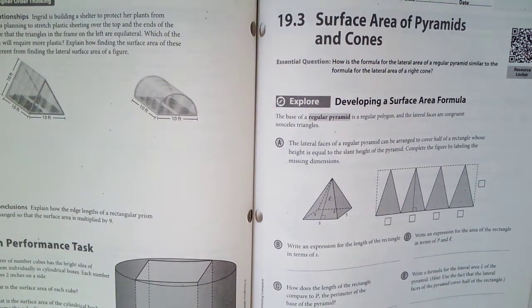So this is 19.3, surface areas of pyramids and cones. Hopefully some of you already got started on this. I forgot to post the video last week, and I apologize. But good news, this is the last set of videos. We're almost done with this class. So cool. All right, let's get going.